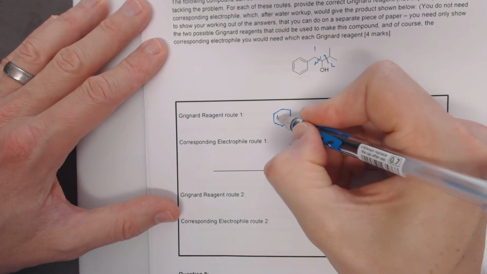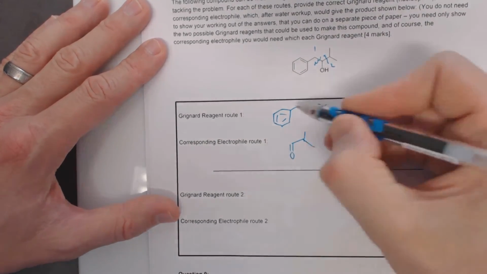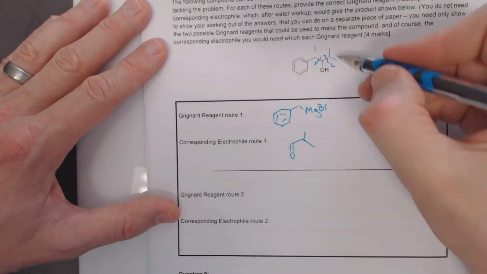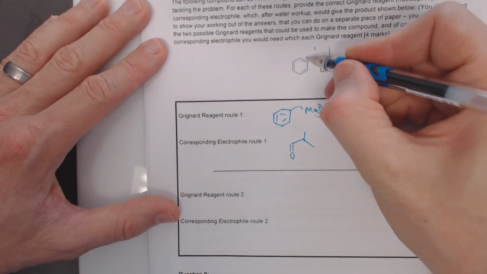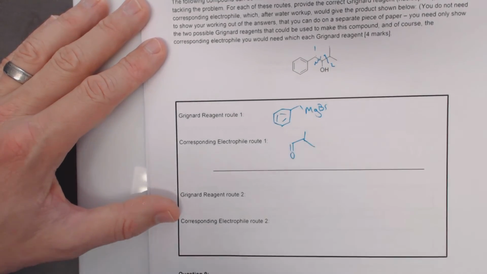So when we cut there, all right, the electrophile is going to be this, and the nucleophile Grignard reagent is the aromatic magnesium bromide. Be careful when you draw these things out that you don't lose the number of carbons. Count them up. 1, 2, 3, 4, 5, and then aromatic ring. 1, 2, 3, 4, 5, and then the aromatic ring.